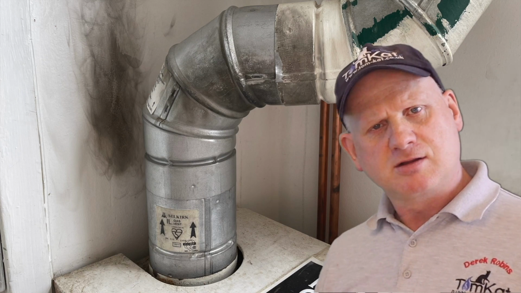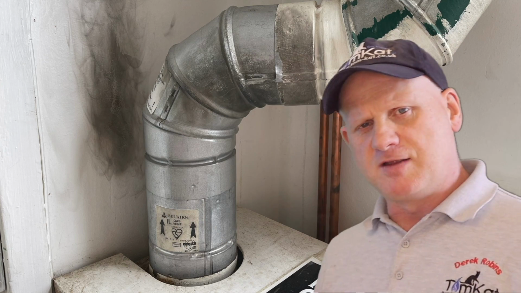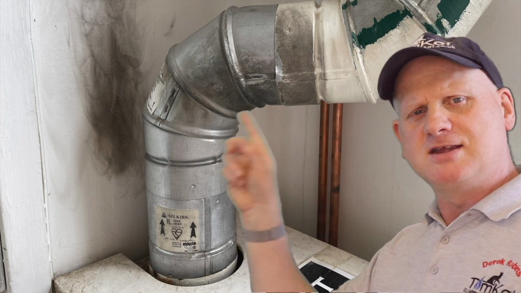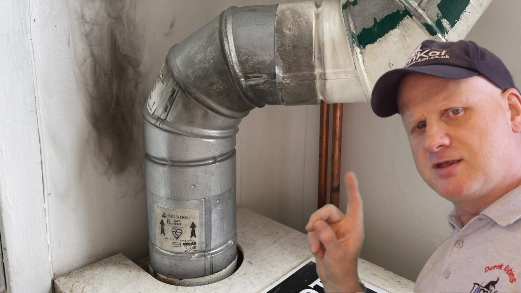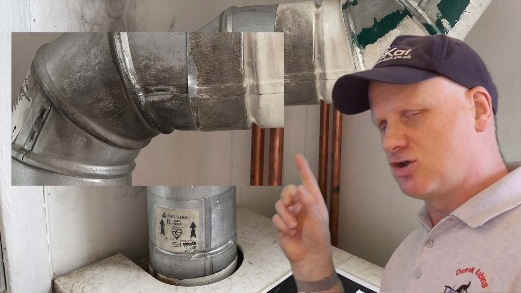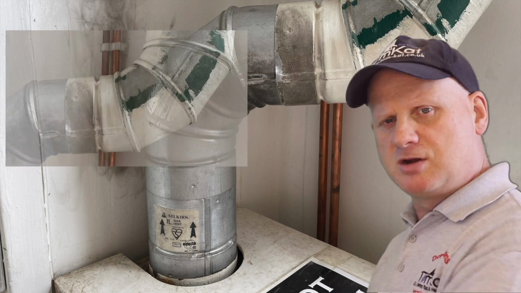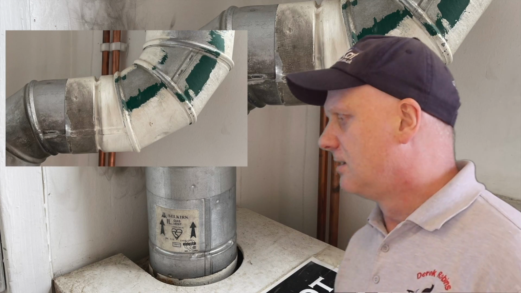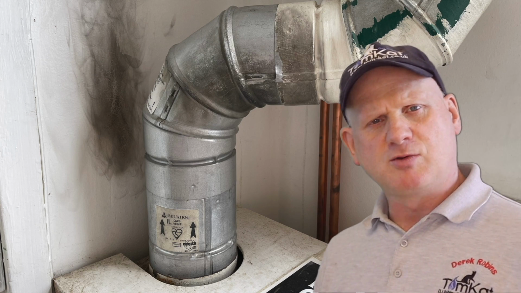Next one, not 600 rise to the first bend. What angle have we got on the bends? So we've got two 90-degree elbows, which is not allowed. Have you noticed the damage on the 90-degree elbow where it's showing signs of spillage? Have you noticed it's painted as well? And also the signs of spillage on the wall as well.